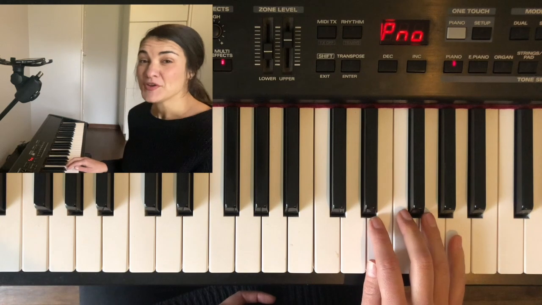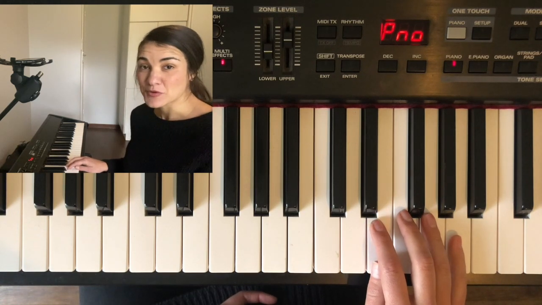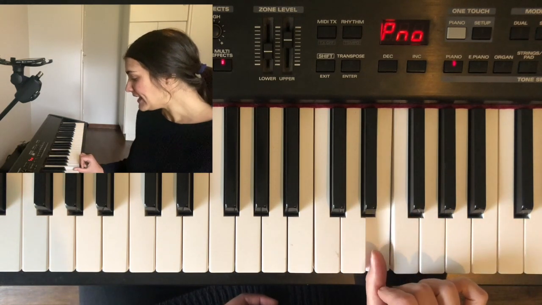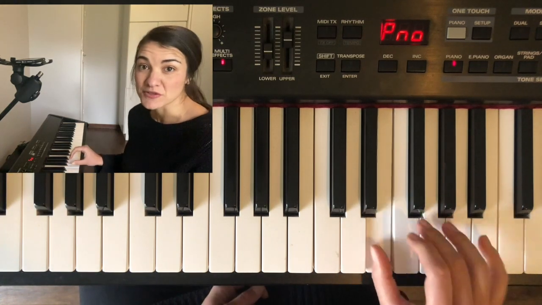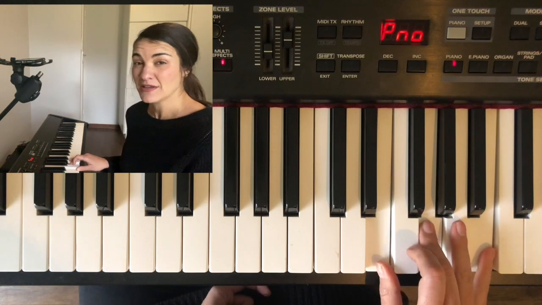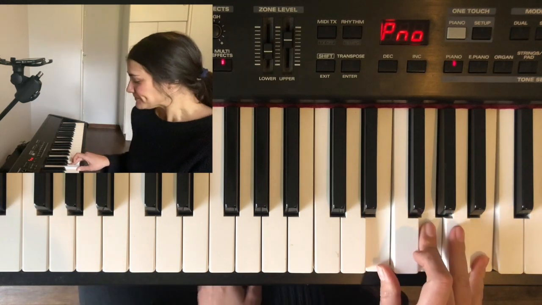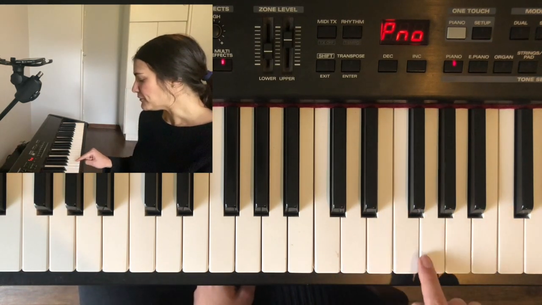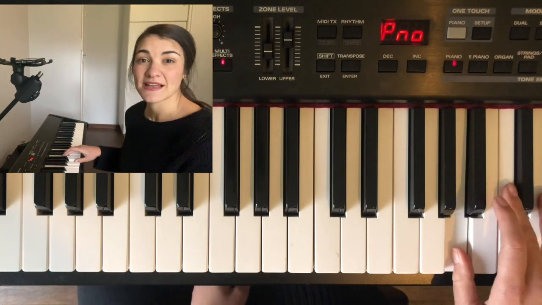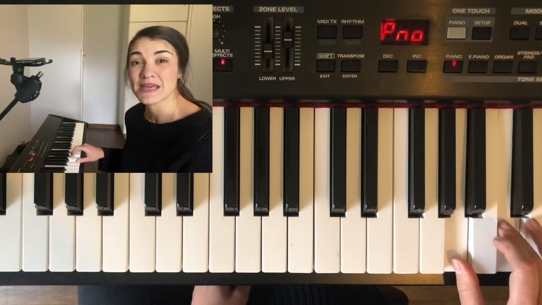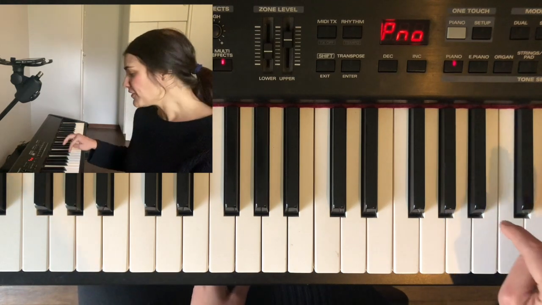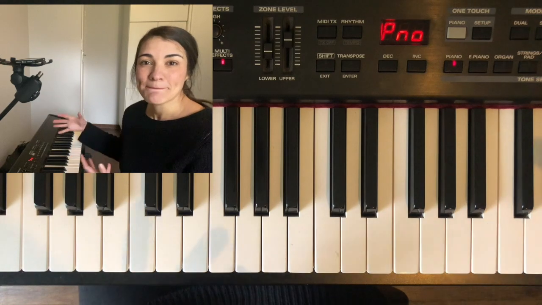The 3rd note is an E, and on that I build a minor chord, E minor. And then the 6th note, 1, 2, 3, 4, 5, 6, is an A, and I build a minor chord on that A. The 7th one is also always a diminished chord.